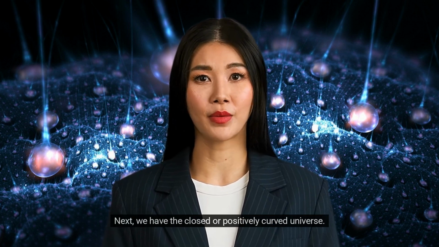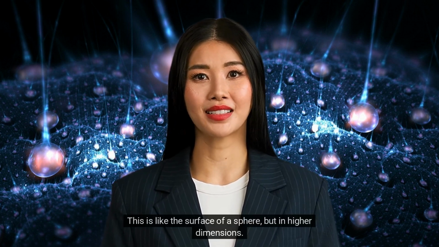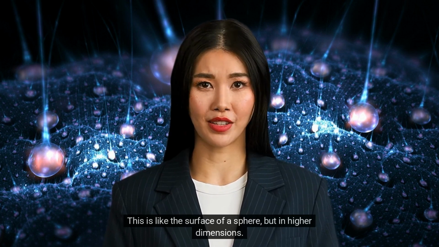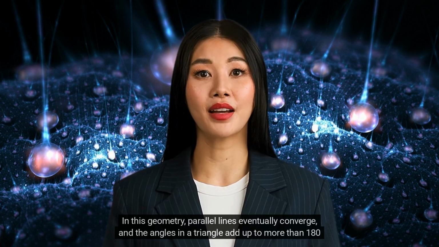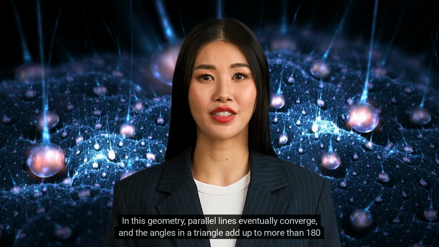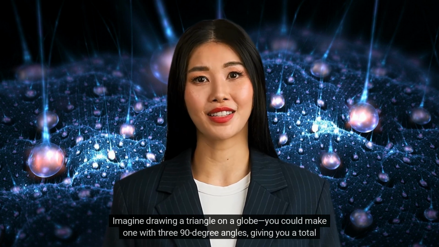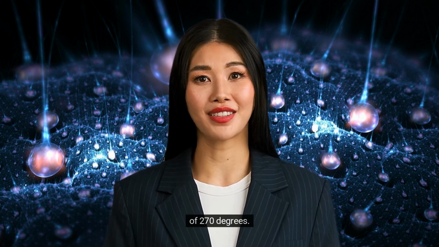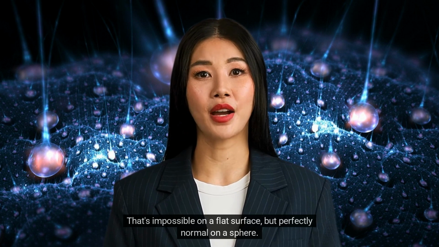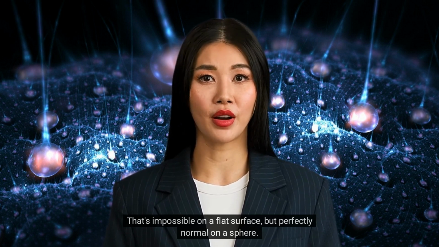Next, we have the closed or positively curved universe. This is like the surface of a sphere, but in higher dimensions. In this geometry, parallel lines eventually converge, and the angles in a triangle add up to more than 180 degrees. Imagine drawing a triangle on a globe. You could make one with three 90-degree angles, giving you a total of 270 degrees. That's impossible on a flat surface, but perfectly normal on a sphere.